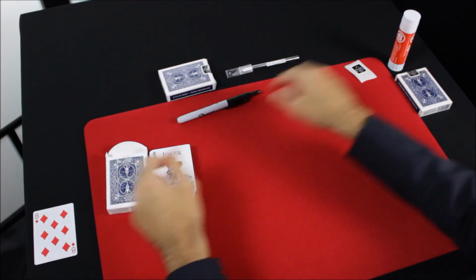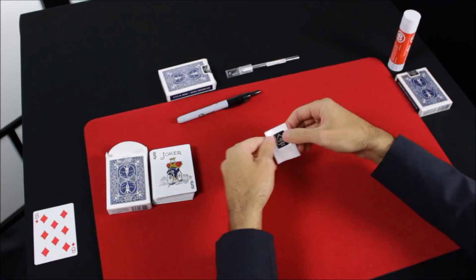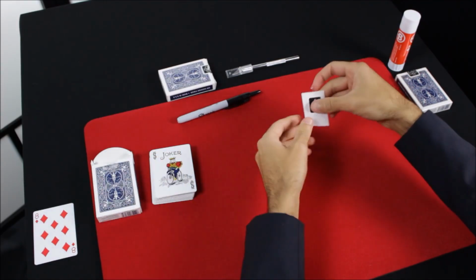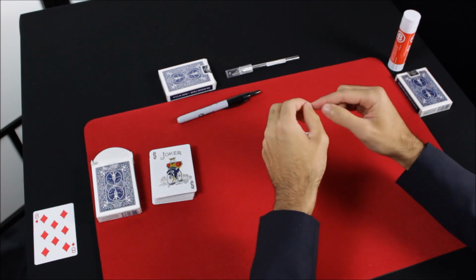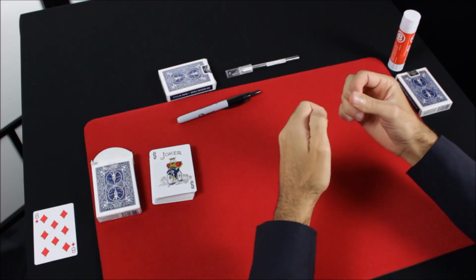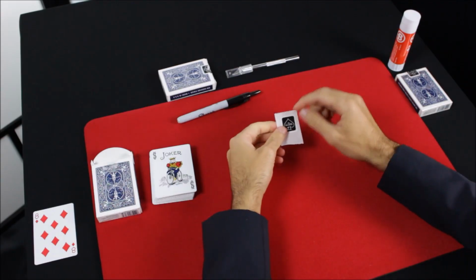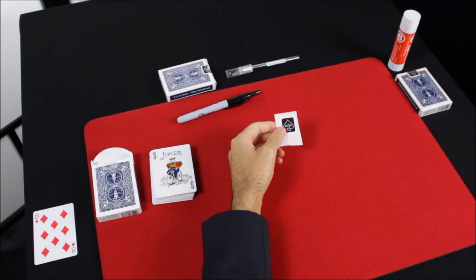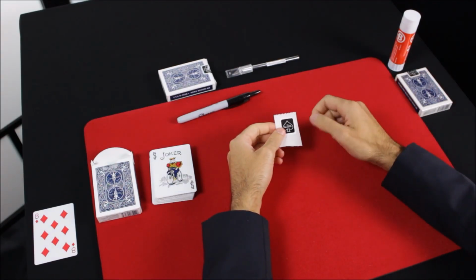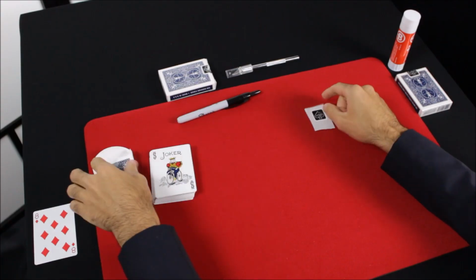Now you need to prepare your deck. So you need a seal. You can buy these seals immediately, or you can remove the seals from another box.